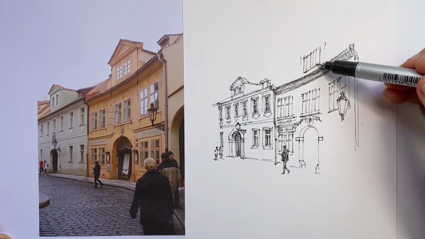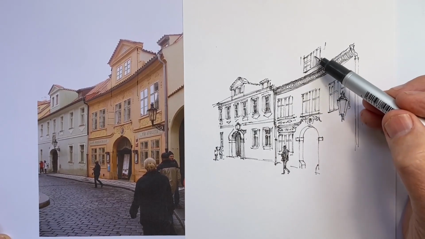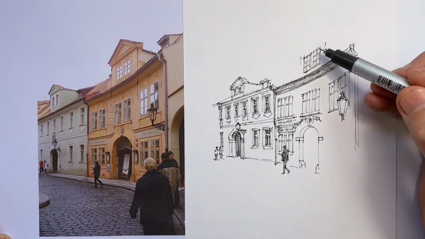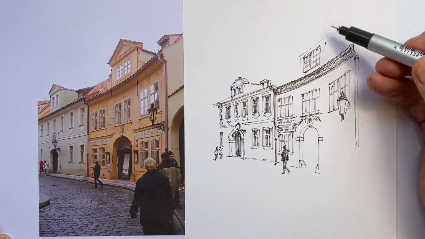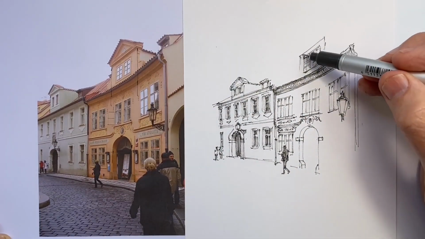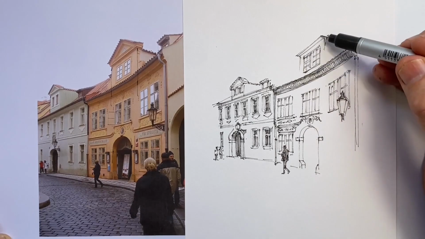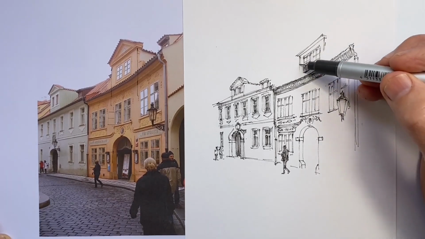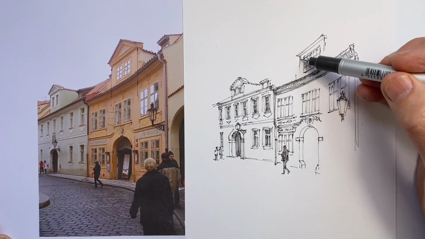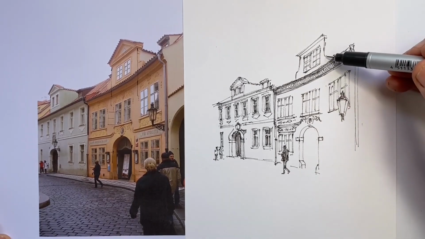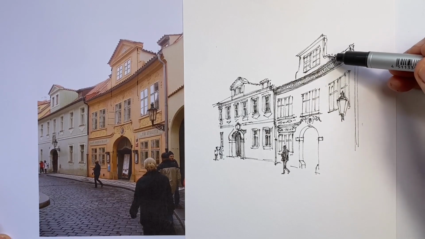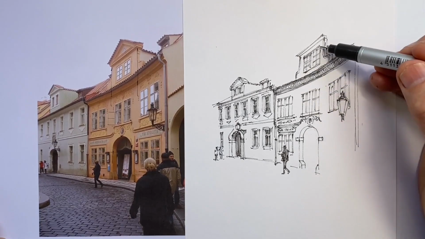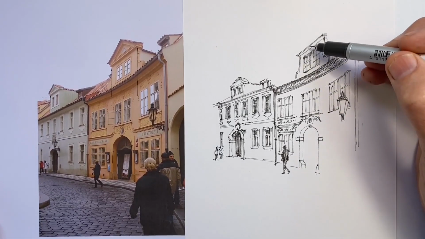We simply hold the pen up in front of our eyes at the angle of whatever building or object we're looking at, and then just bring it straight down onto our paper. And it sounds really messy, but it's surprisingly accurate. So there's a bit of curve in there that I need to get in place.